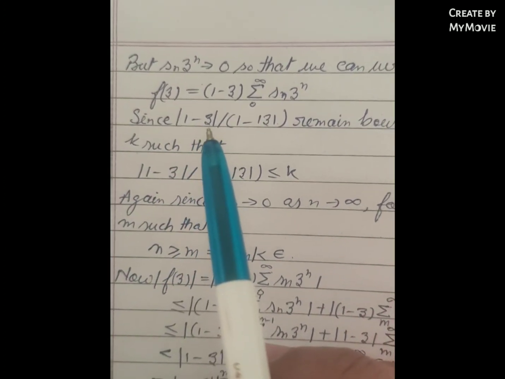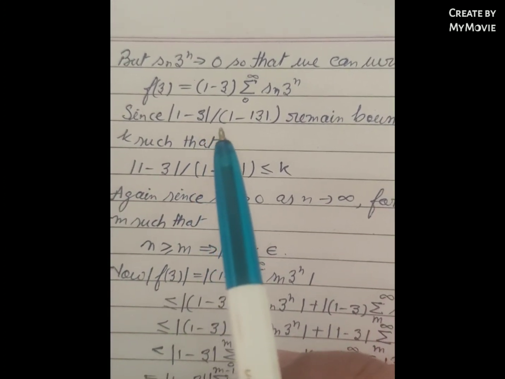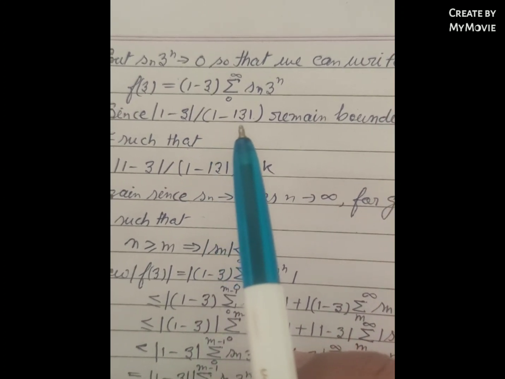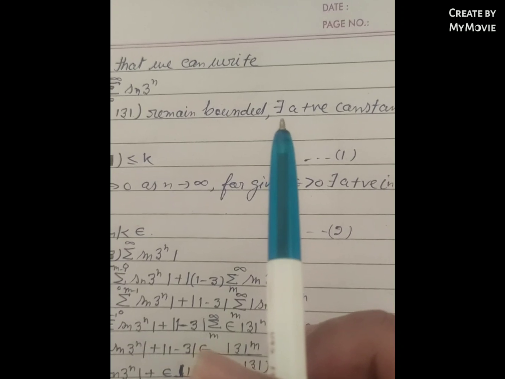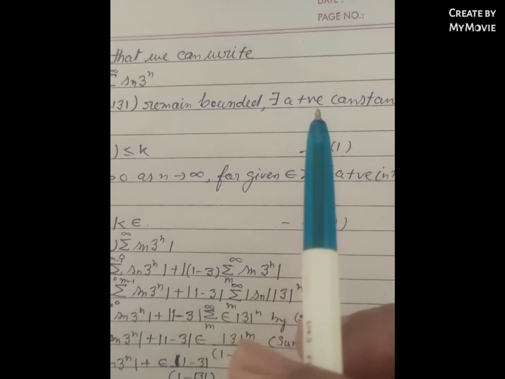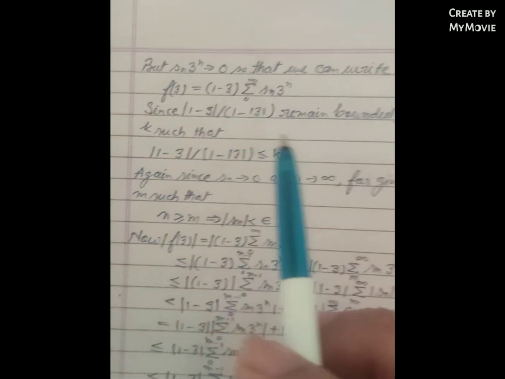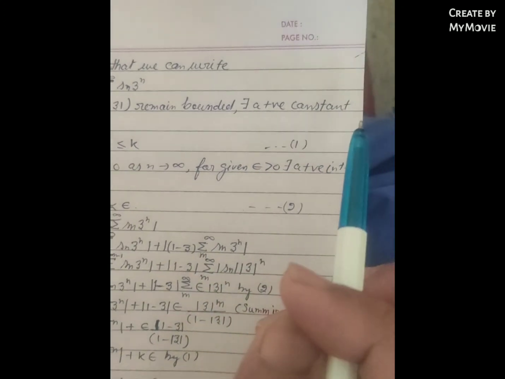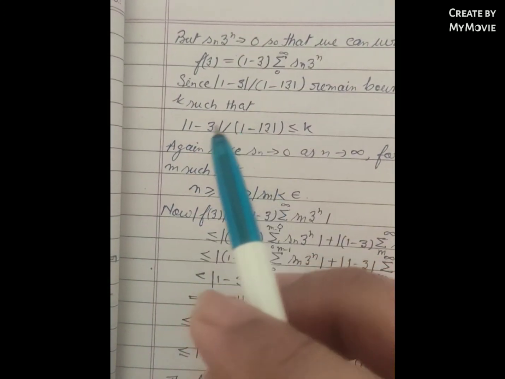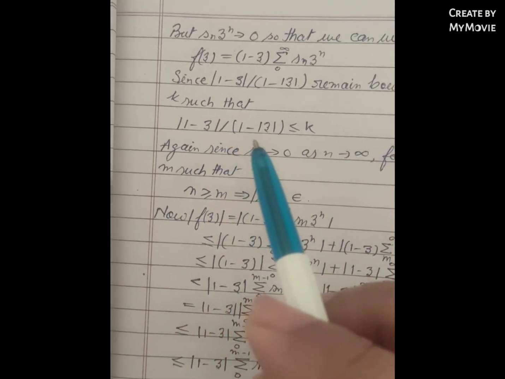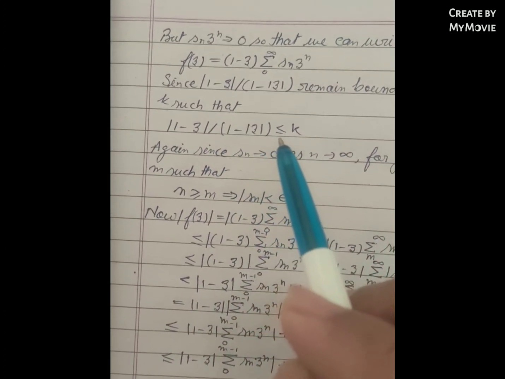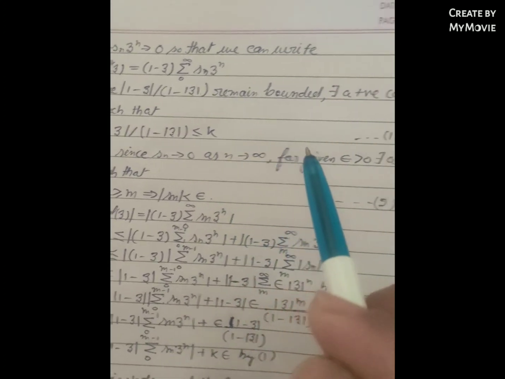Since modulus of (1 minus z) upon (1 minus modulus of z) remains bounded, there exists a positive constant k such that modulus of (1 minus z) upon (1 minus modulus of z) is less than or equal to k.